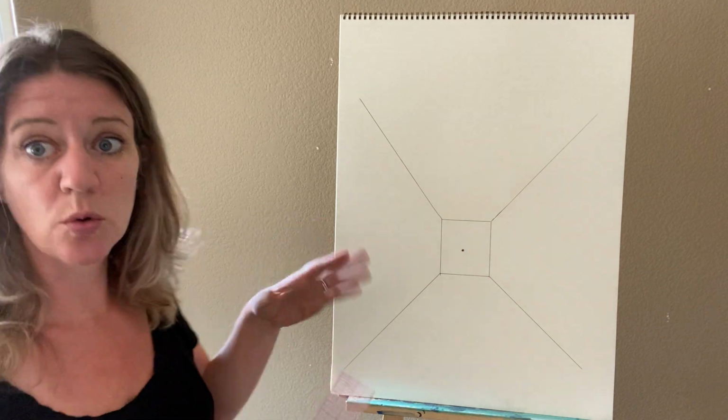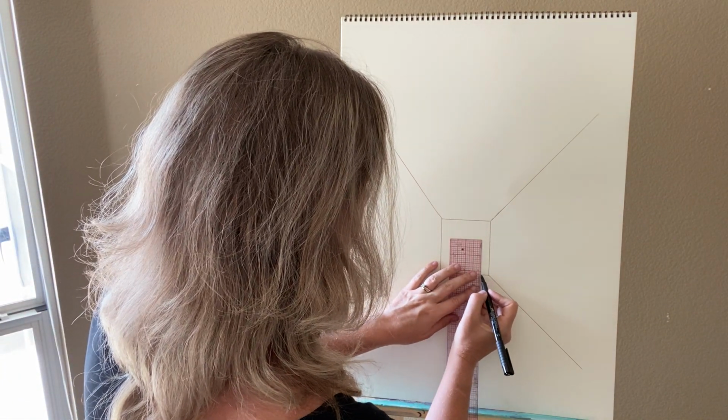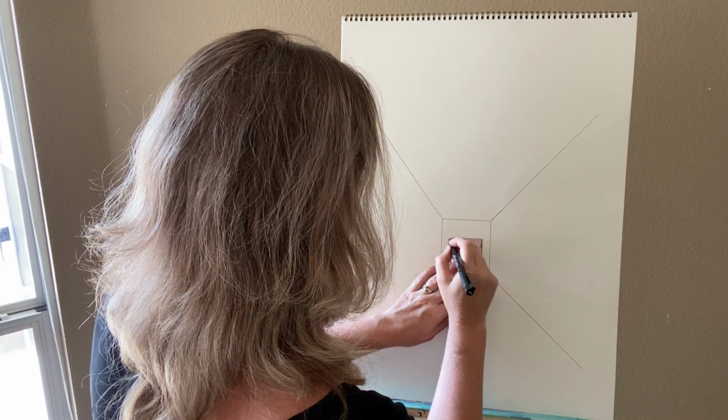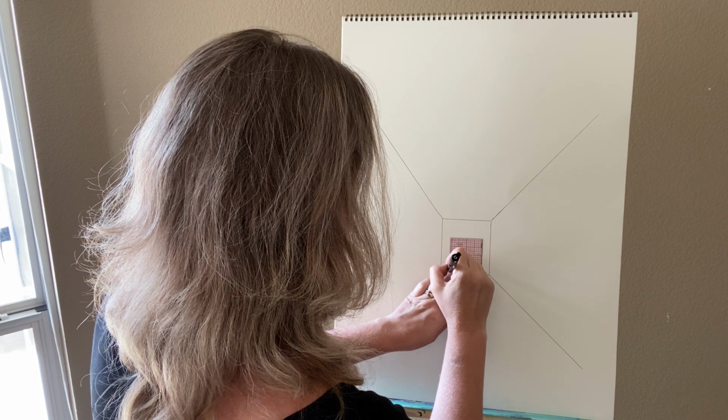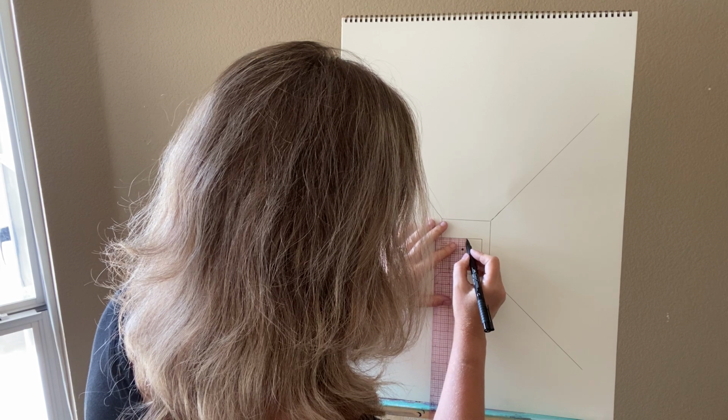I'm going to draw in a little door just to kind of make it look like a hallway. Draw a little line through it. Looks like a door.